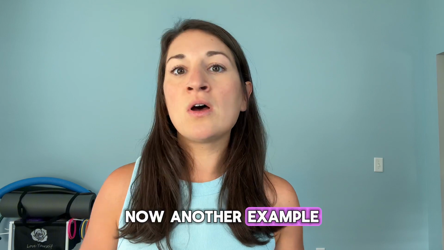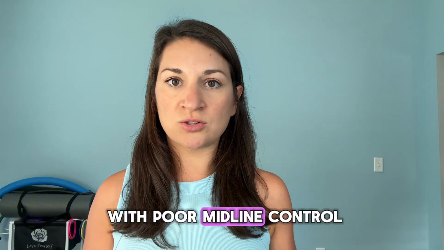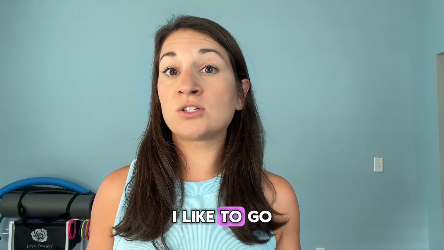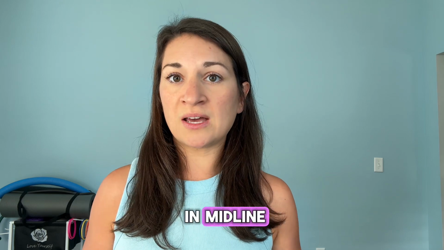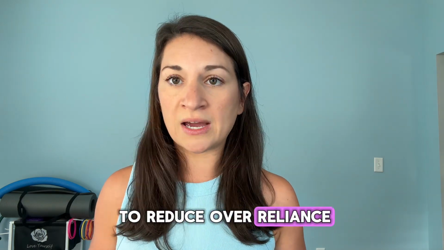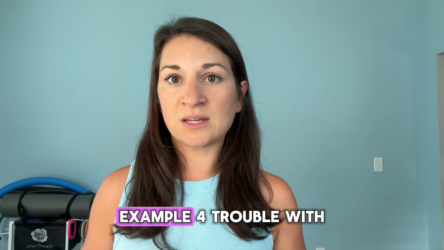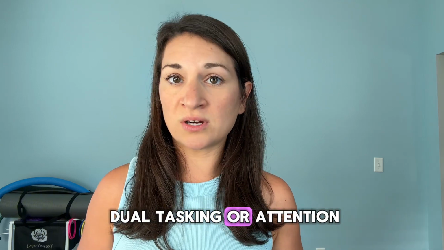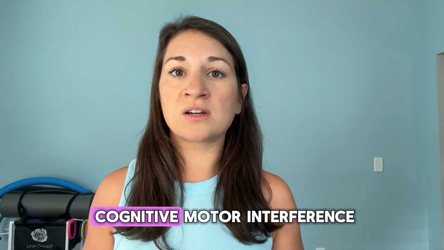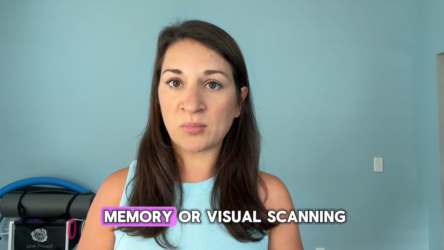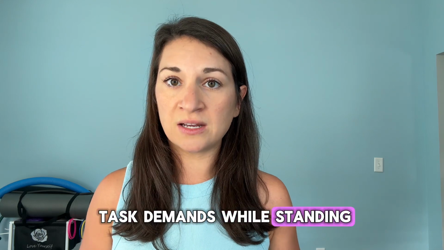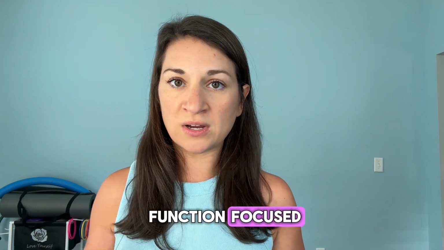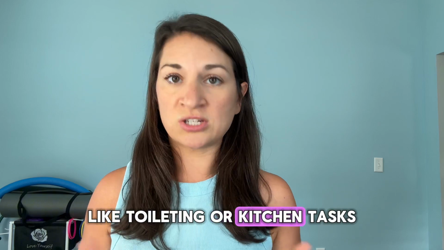Now, another example, wide base of support with poor midline control. Here's what I like to use. I like to go into narrow stance training with maybe a spotter or parallel bars, static to dynamic reaching in midline, and then cue fading to reduce over-reliance on supports. Example 4, trouble with dual tasking or attention. For those struggling with cognitive motor interference, you could try incorporating memory or visual scanning tasks, varied directions and task demands while standing, and keeping the activity function focused, like toileting or kitchen tasks.